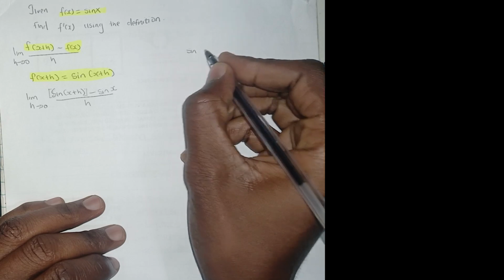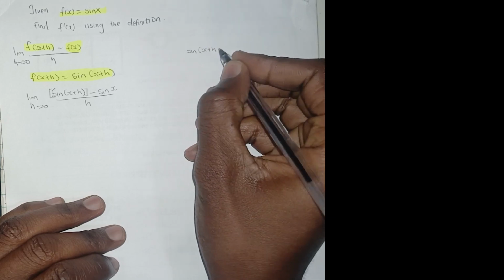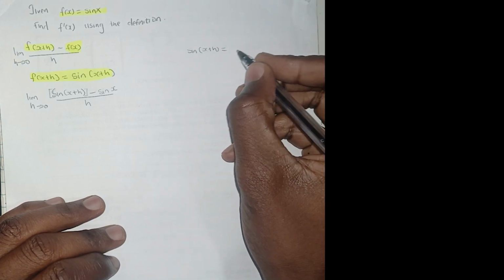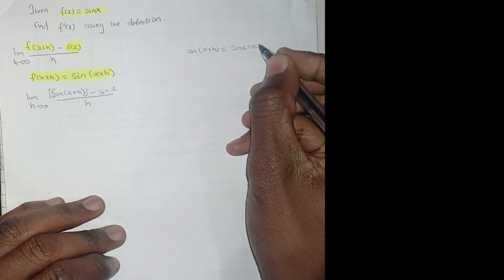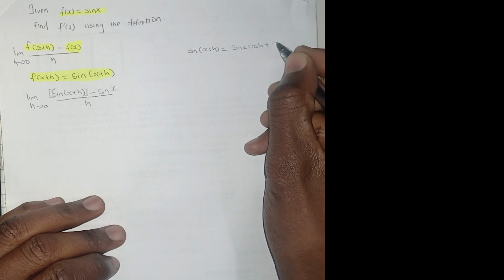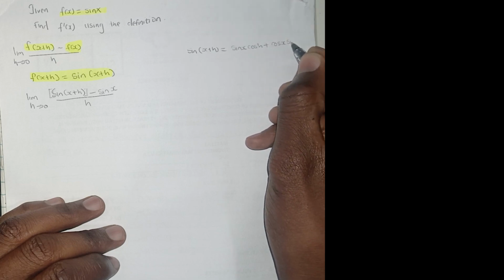Then from there, we need to apply the compound angle identities, so this one is equivalent to sin of x plus h equals sin x cos h plus cos x sin h. This is the simplest one to memorize, right?